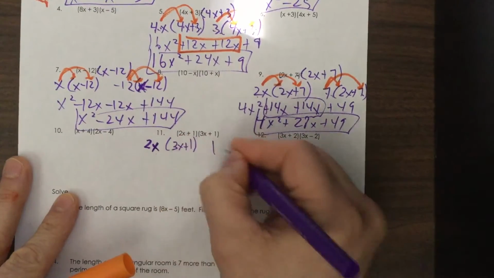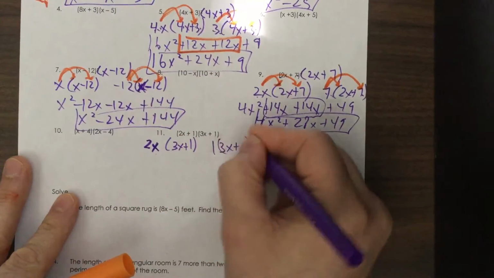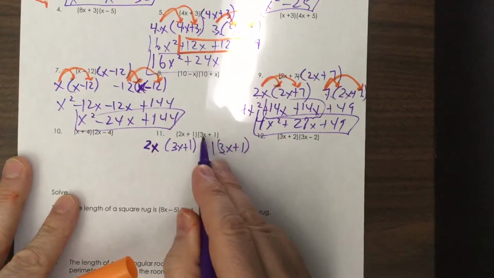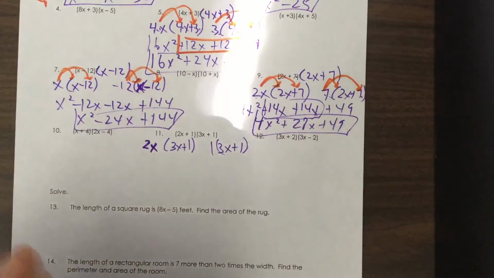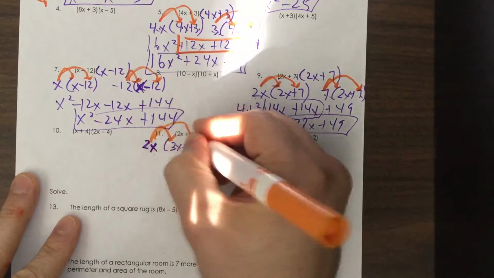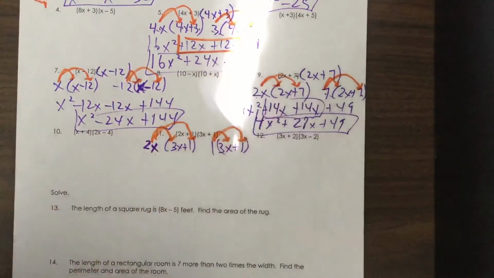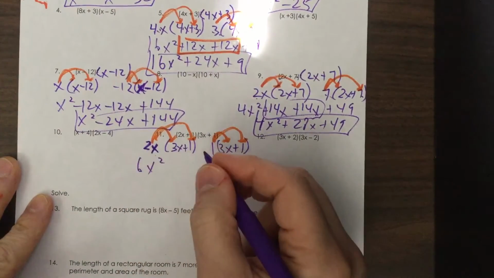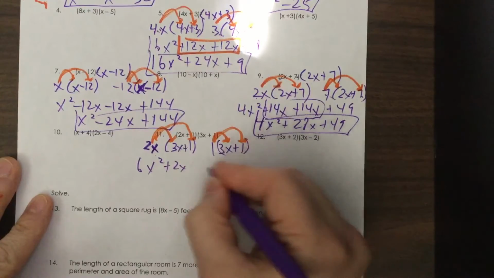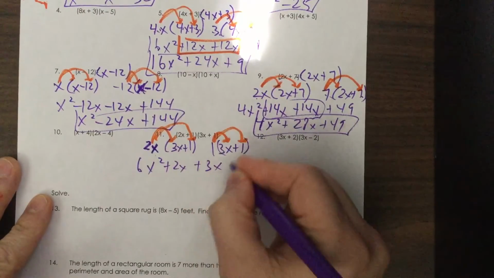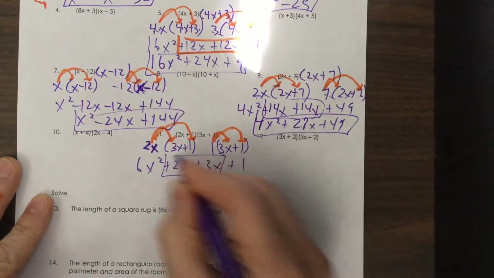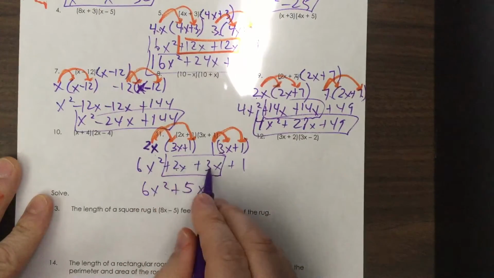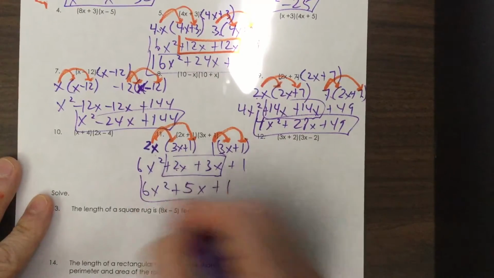3x plus 1, written twice. I split my 2x and my 1. I wrote my second binomial, 3x plus 1, twice. I'm going to have to distribute here and here. 2x times 3x is 6x squared. 2x times 1 is 2x. 1 times 3x is 3x. 1 times 1 is 1. The middle terms again go together. 6x squared plus 5x, remember you're adding these, not multiplying, plus 1.